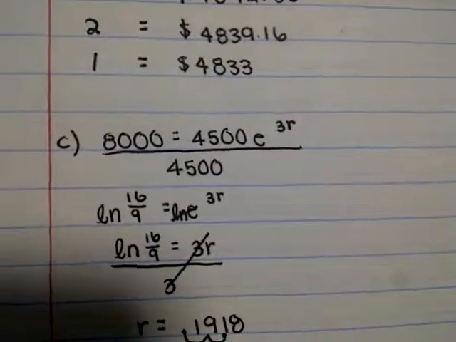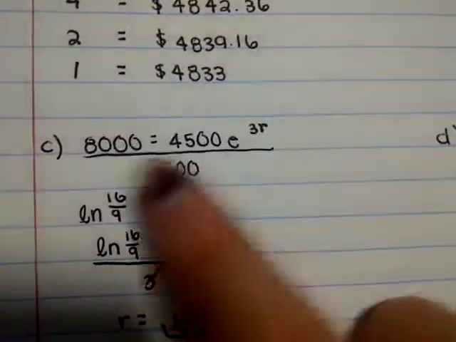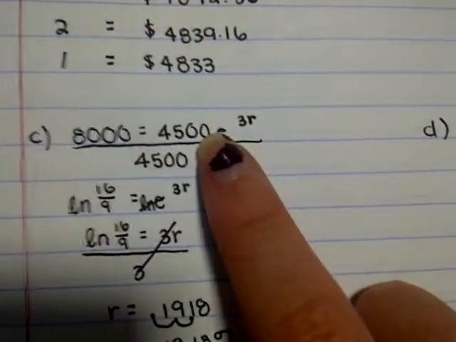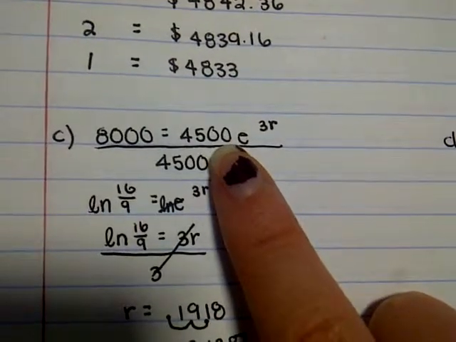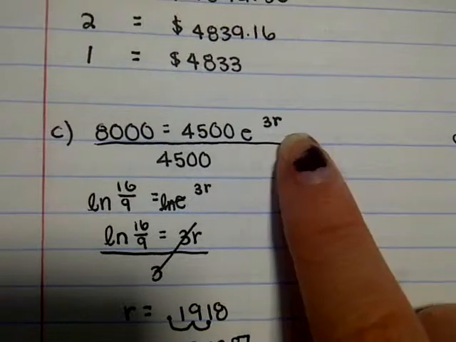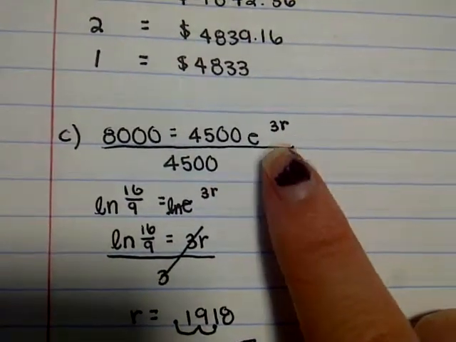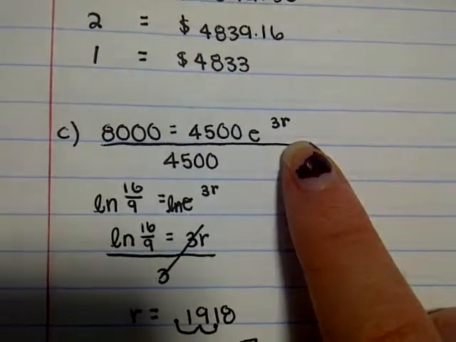You plug 8,000 into A, and then you plug 4,500 into P. E stays the same. You plug in the time of 3 years into T, and you leave R as the variable.